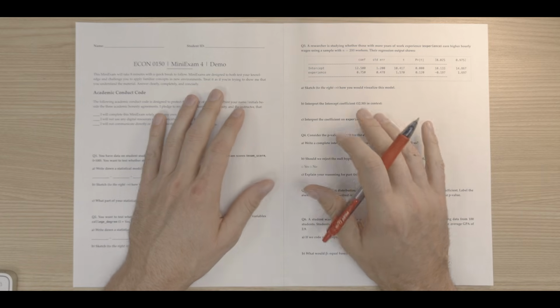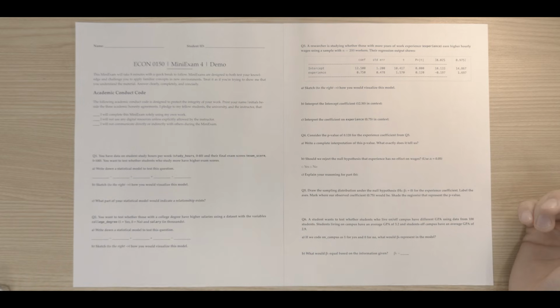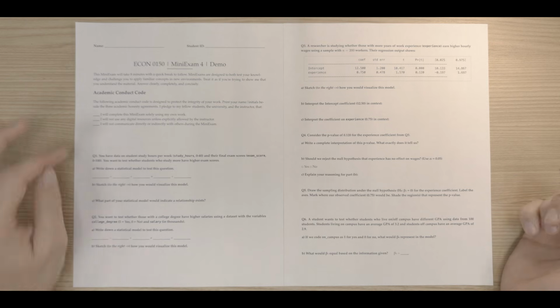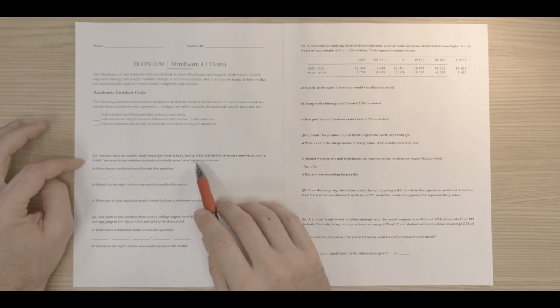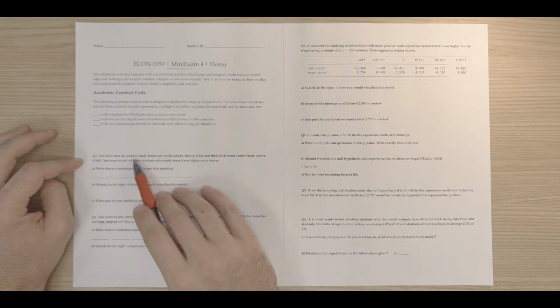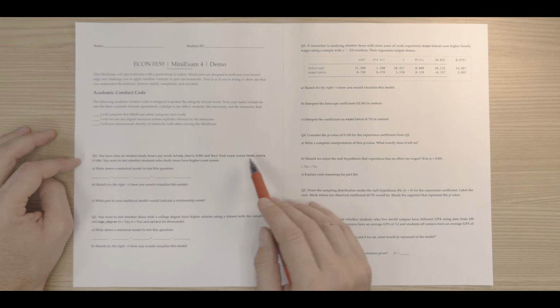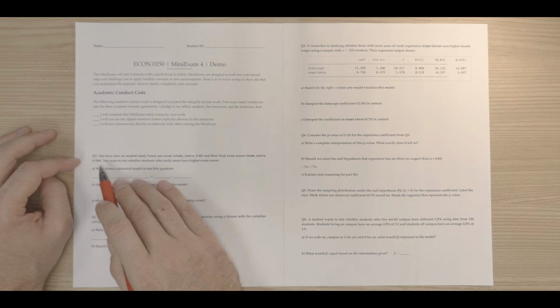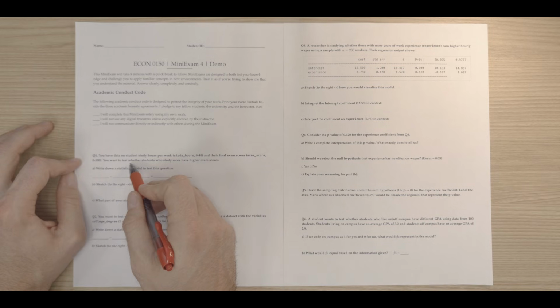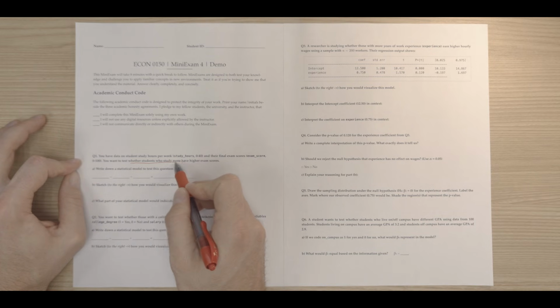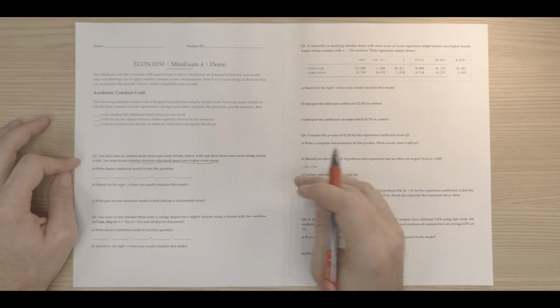MiniExam for demo. So this first question is about a particular data set. We have data on student study hours per week, and then we have final exam scores. And what we're trying to do is test whether students who study more have higher exam scores.